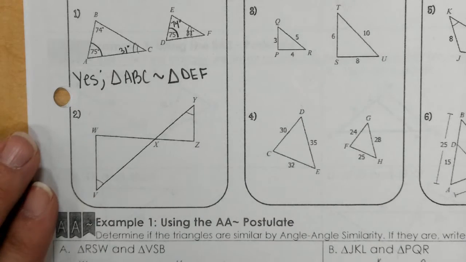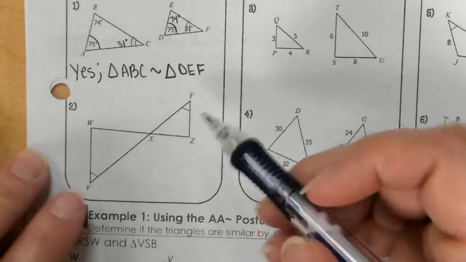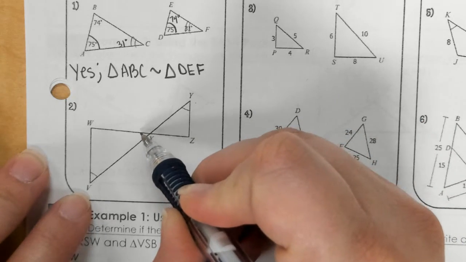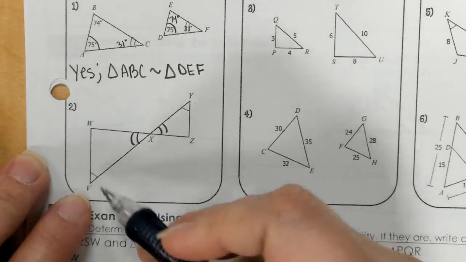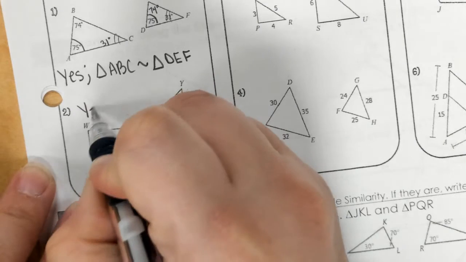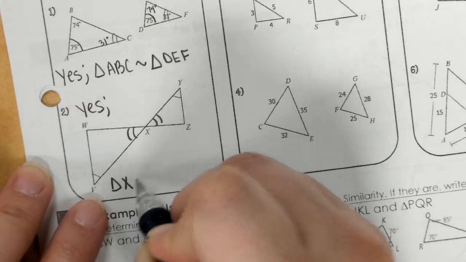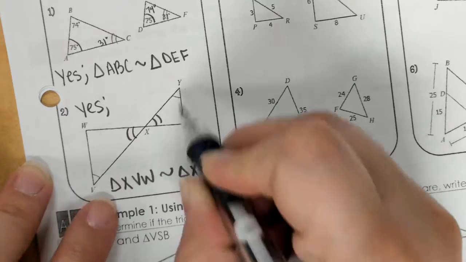In number 2, again, we're looking for 2 angles that are congruent so that we can write a similarity statement. So we are given these. We know that the vertical angles right here are also congruent. So we are given 2 angles. So again, yes, triangle XVW is similar to triangle XYZ.